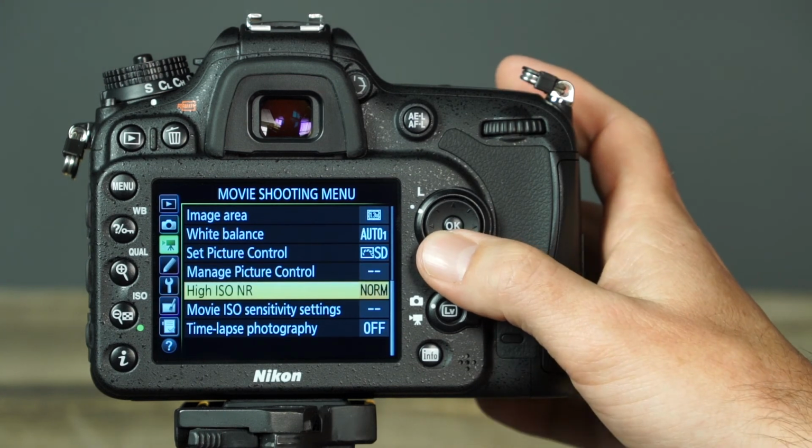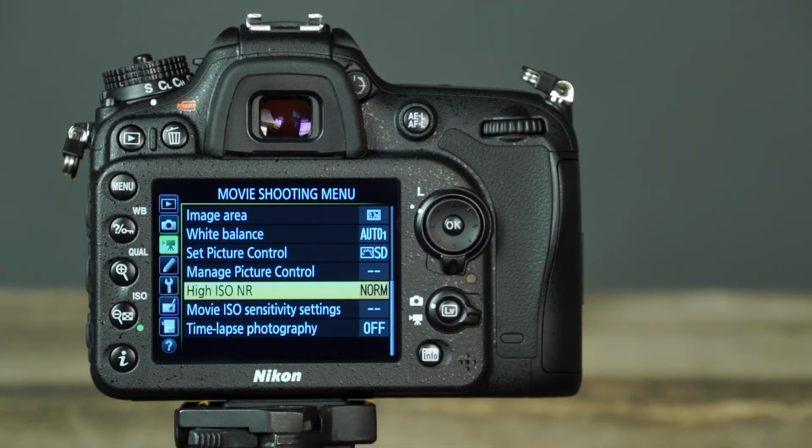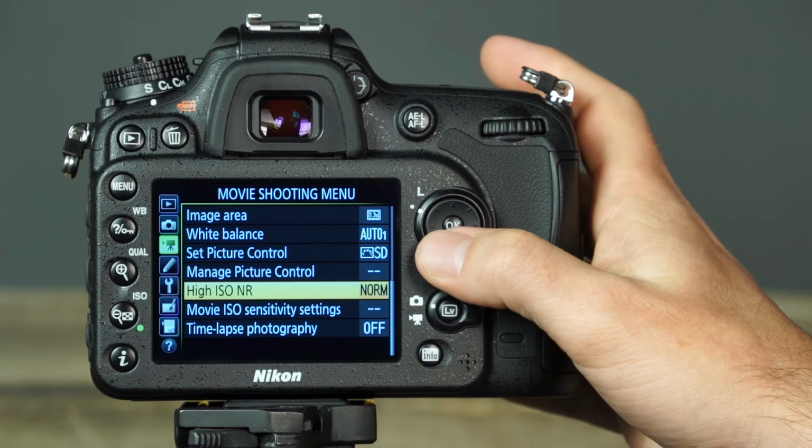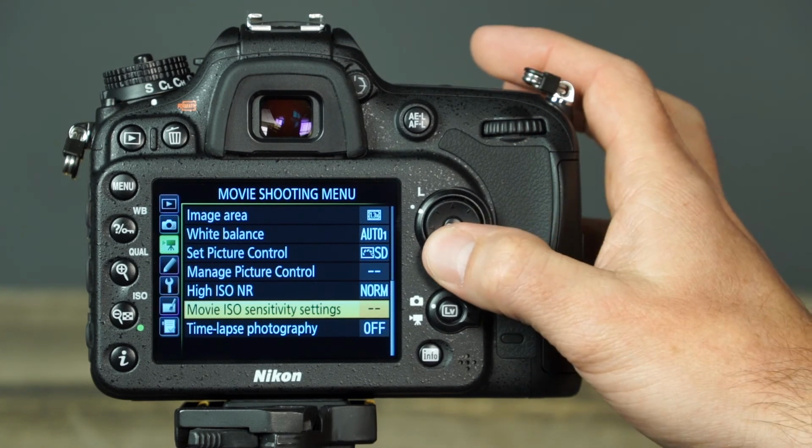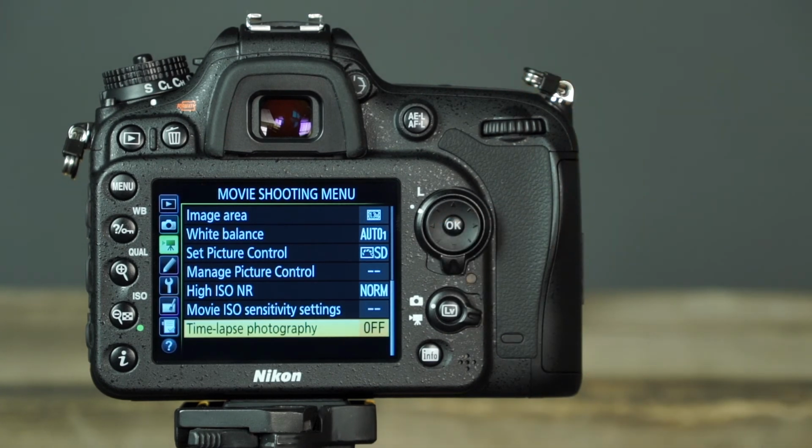Next, there is high ISO noise reduction, which will allow you to set the level of noise reduction for movies recorded at high ISO settings. Movie ISO sensitivity settings will allow you to set the movie ISO setting, as well as make adjustments to the movie auto ISO options. The last option in the movie shooting menu is time-lapse photography, which will allow you to create a silent time-lapse movie.